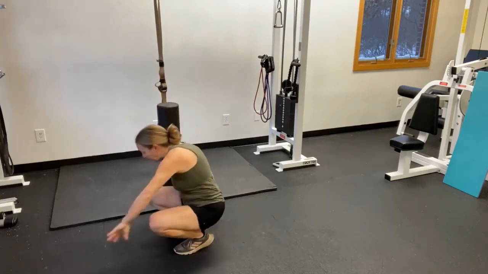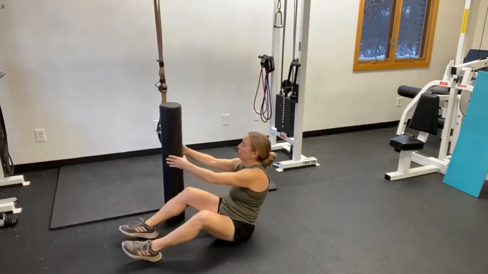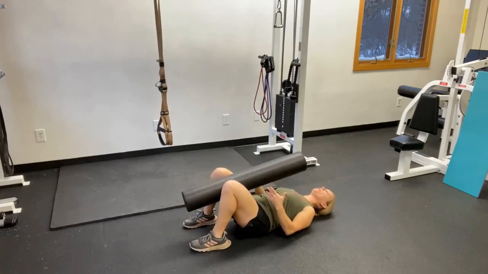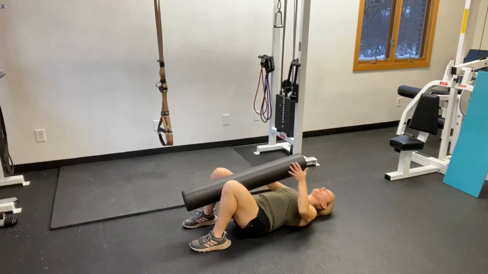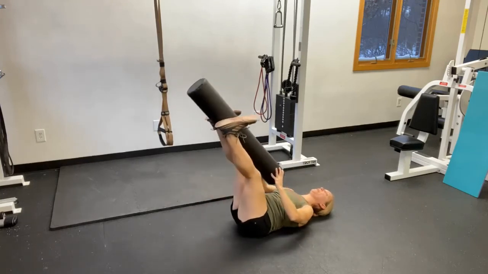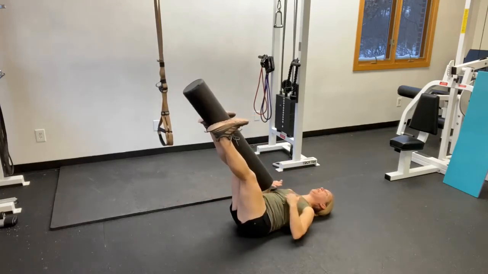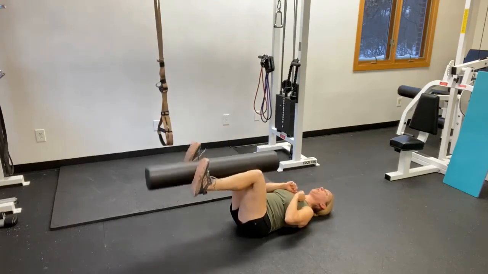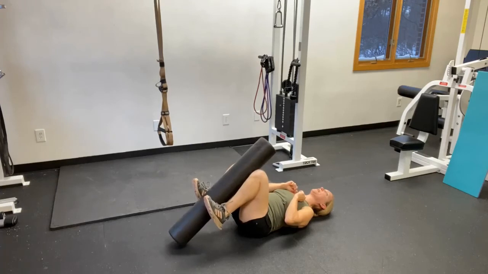So we're going to come down onto the ground. We're going to take our foam roller, simply place it in between our knees, hold and squeeze for 30 seconds. Just by doing this, we're going to start setting off that VMO. Now, what you can do from there is start bringing the legs straight up, squeezing here just as well.